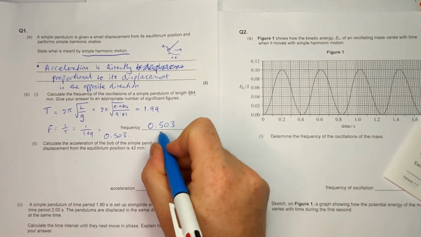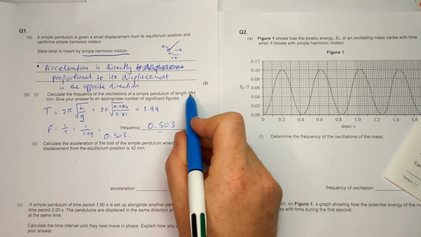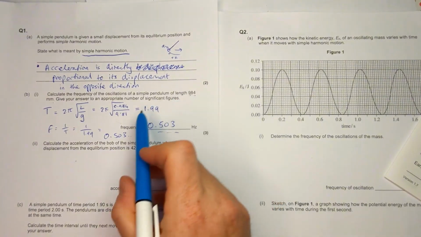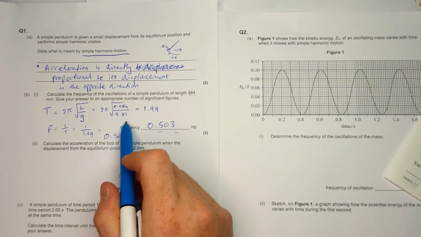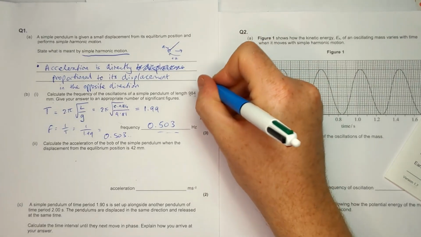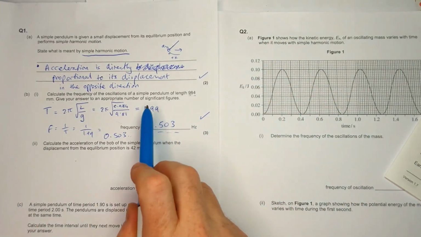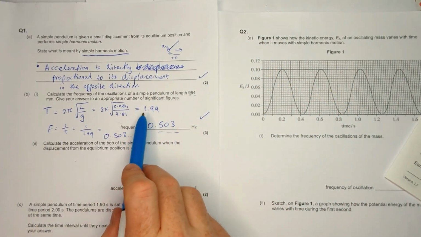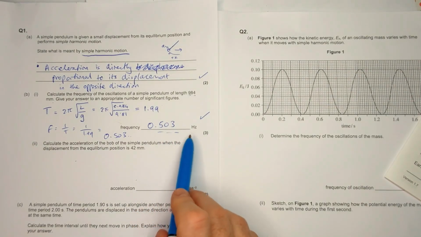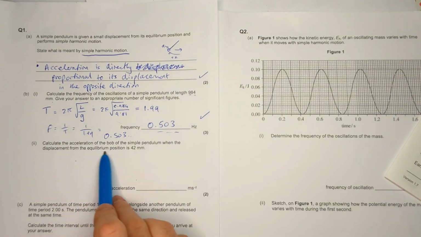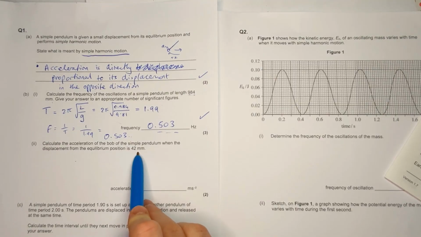and we're going to say 0.503 because of 3 significant figures, look at our number here, this is 3 significant figures, and g is 9.81, that's 3 sig figs as well. If you're ever wondering where they would find a question to penalise you marks, it will always be obvious, like in this one it's obvious it should be to 3 sig figs, so that would be an example of one here. So the displacement from equilibrium is 42 millimeters.